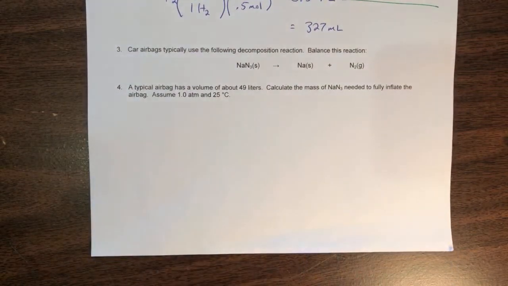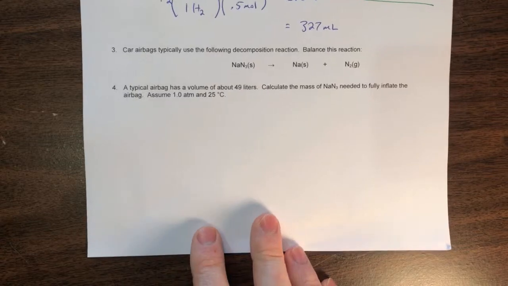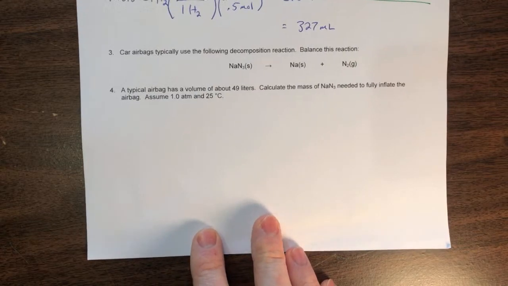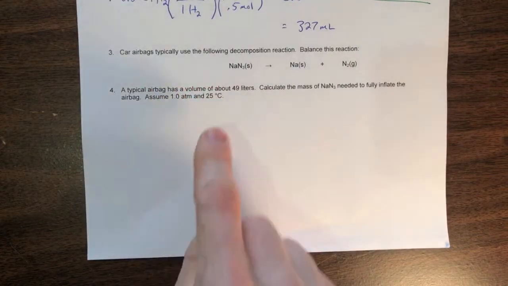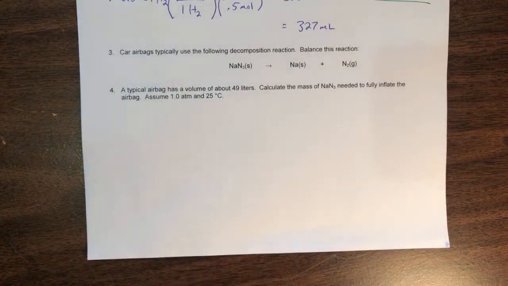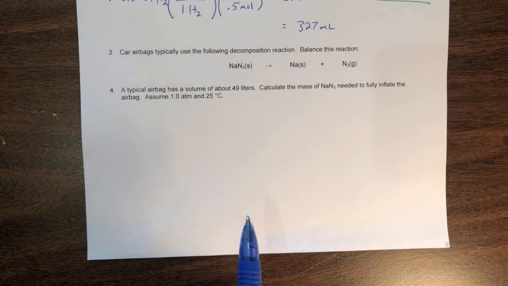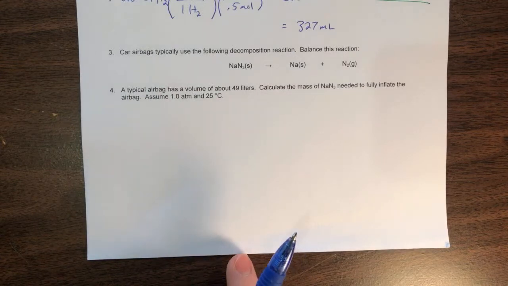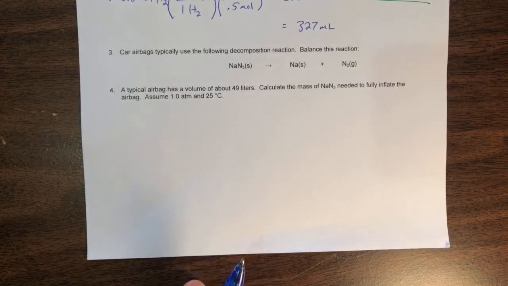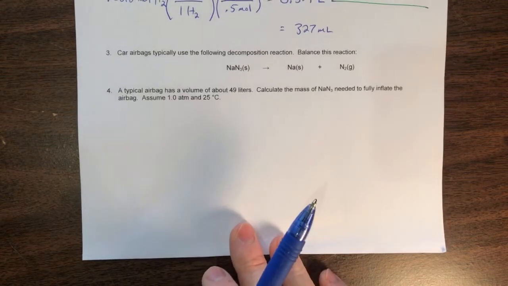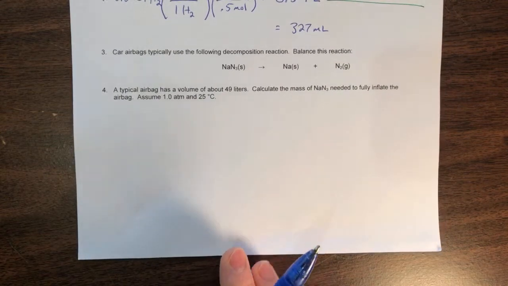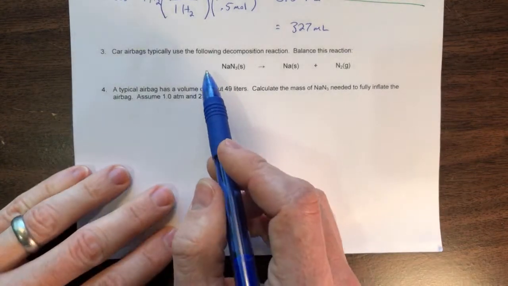All right. And these next questions are real questions. They're real things that people use or people have done. And so this car airbags, these are real numbers, okay? So this is a real life situation. Obviously, somebody needed to calculate this stuff before they ever built a car airbag. And like, is this going to work, right? And so somebody needed to be able to do the chemistry in order to figure out how to make your car airbags. All right, so car airbags typically use this reaction.